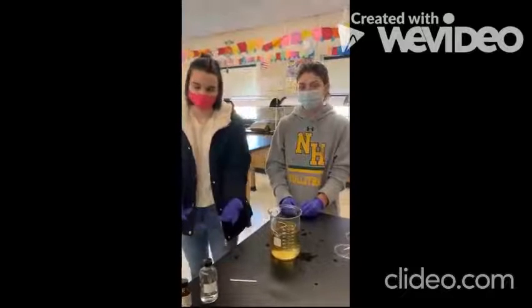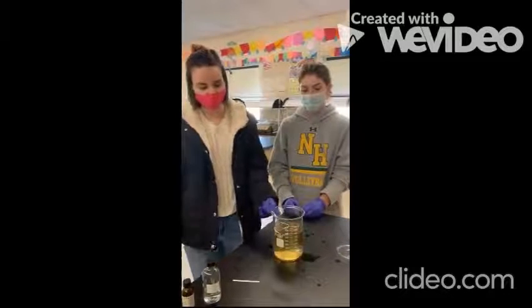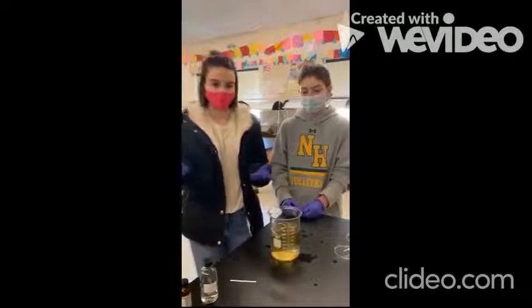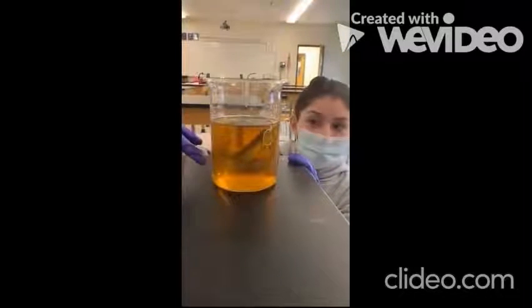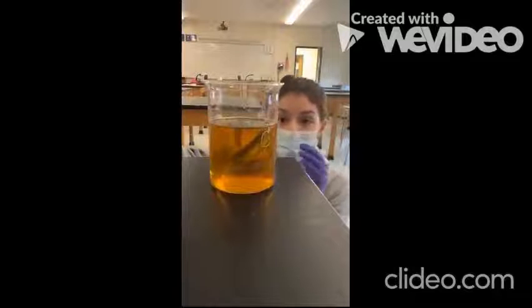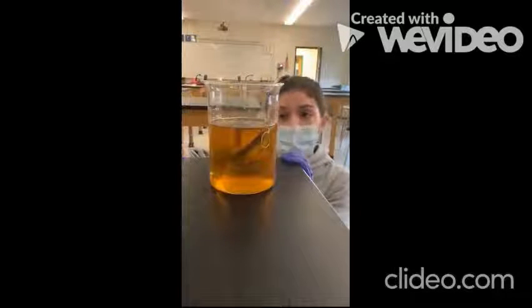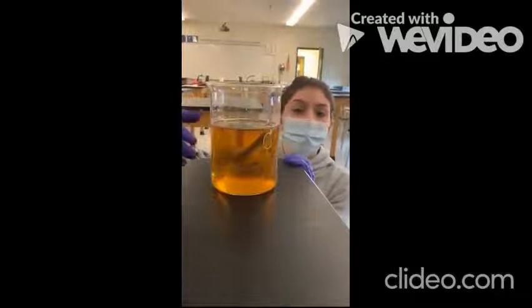And so we are going to be using glucose test strips and the IKI indicator to see whether or not this actually happens. Some of the IKI diffused into the dialysis tubing, turning the starch inside black. And the starch did not diffuse outside of the tubing because the molecules are too big to leave.